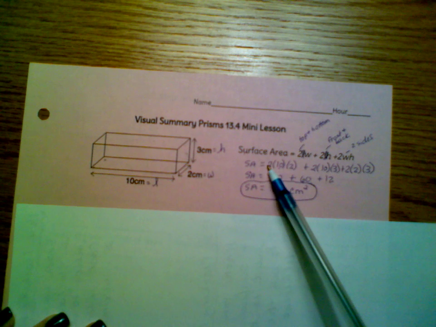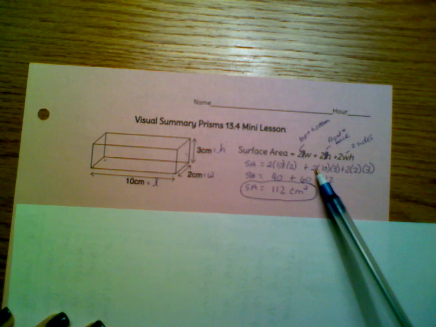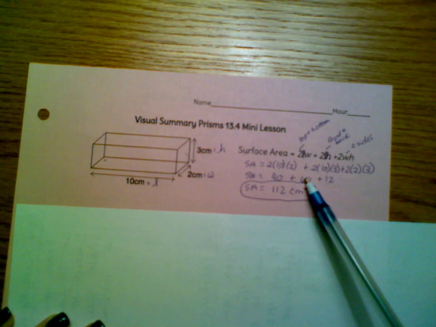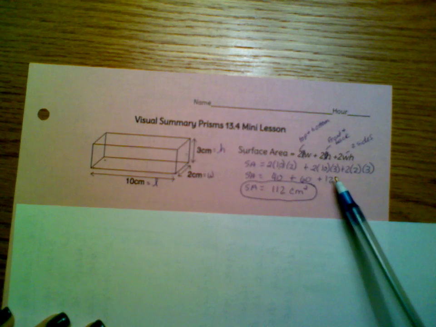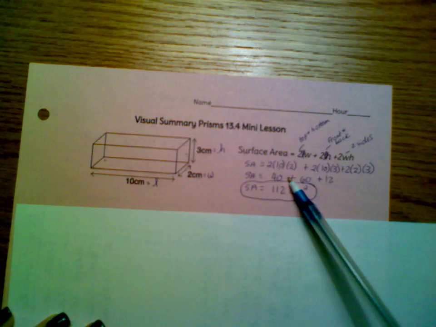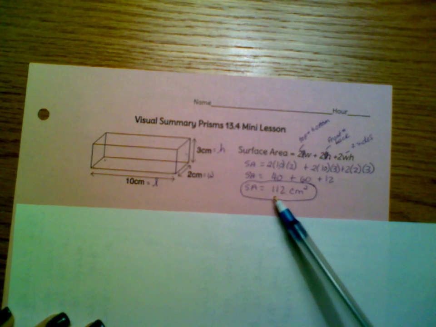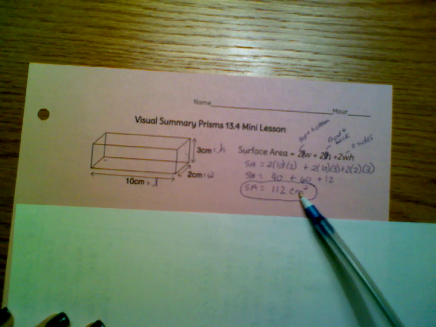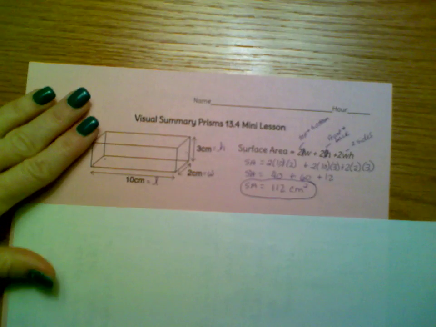Any multiplication. So 2 times 10 times 2 is 40. Quicker without a calculator. 2 times 10 times 3 is 60. 2 times 2 times 3 is 12. Add these 3 up, again, easy. This makes 100 plus 12. Remember, area is always squared units, so my surface area would be 112 centimeters squared.